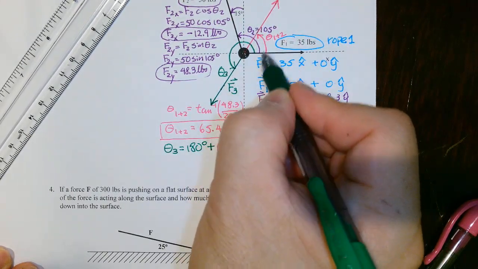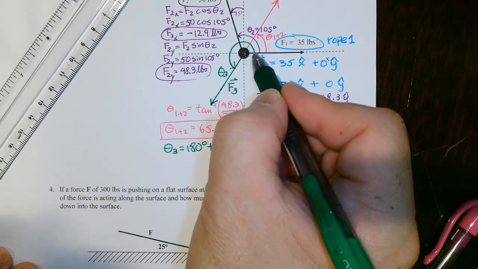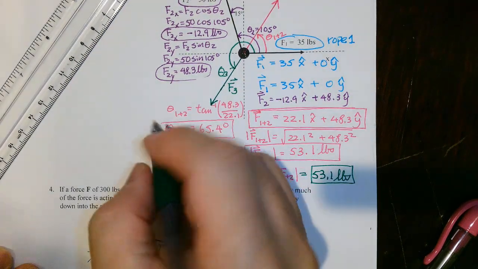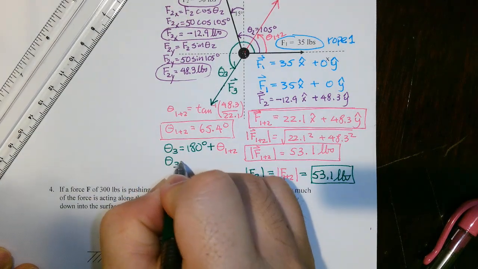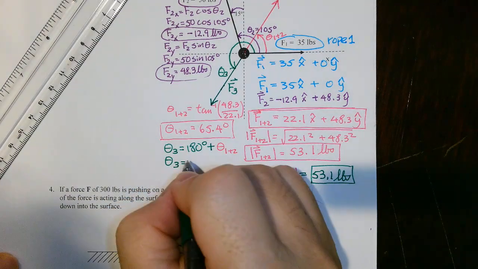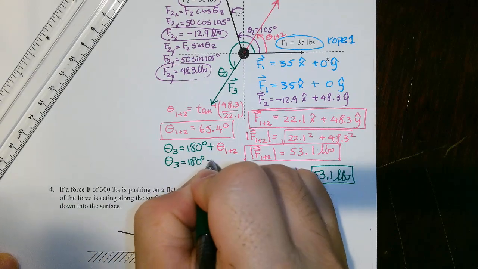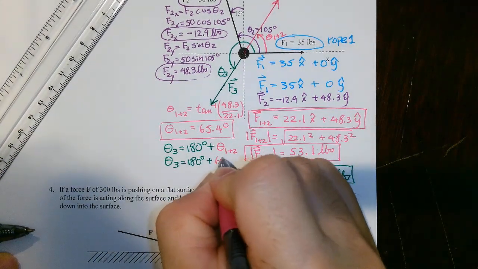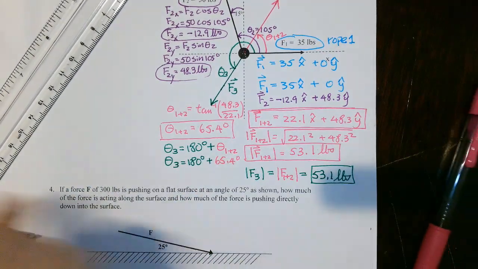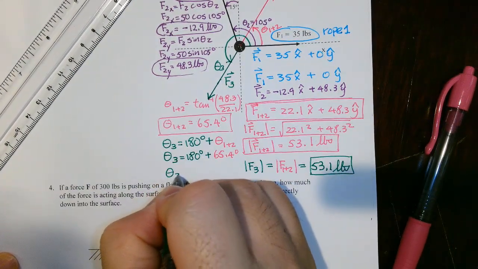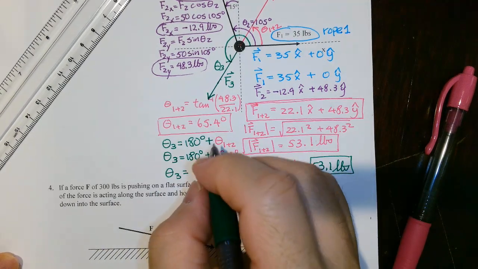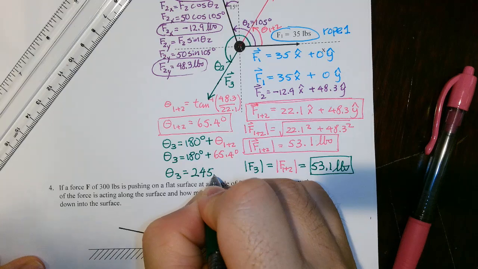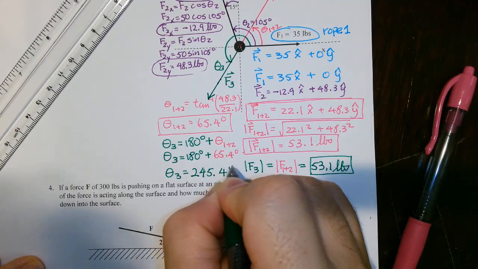If I add theta 1 plus 2, that gets me my proper angle theta 3. So my theta 3 is equal to 180 plus 65.4. So my theta 3 comes out to 245.4 degrees.